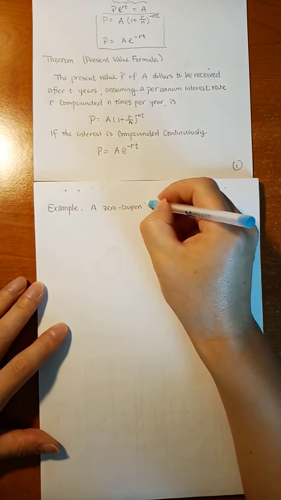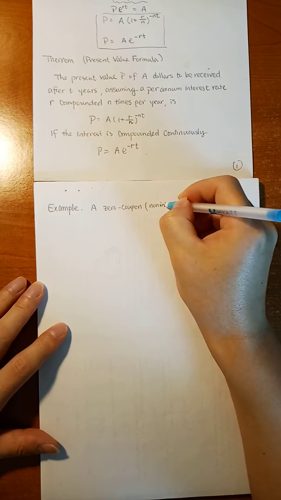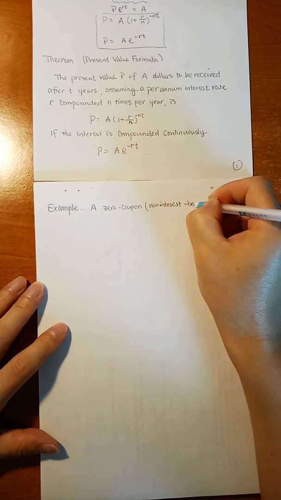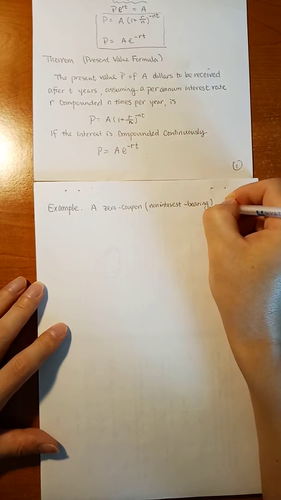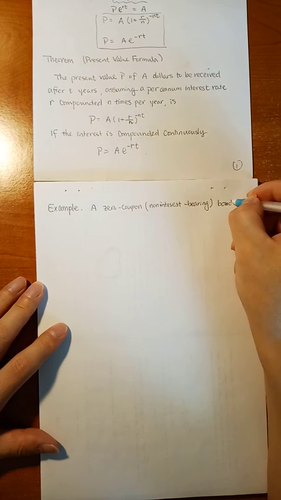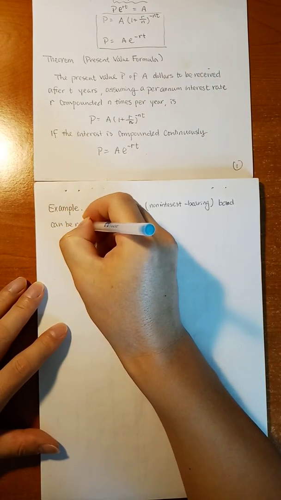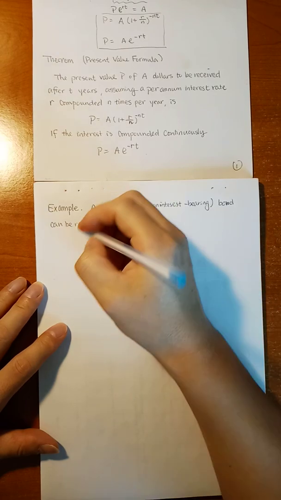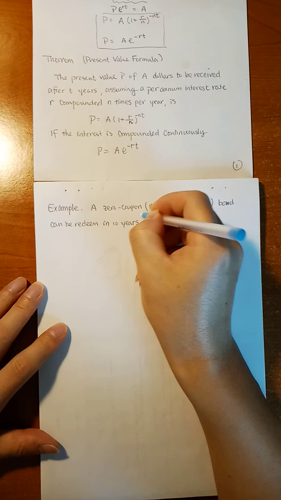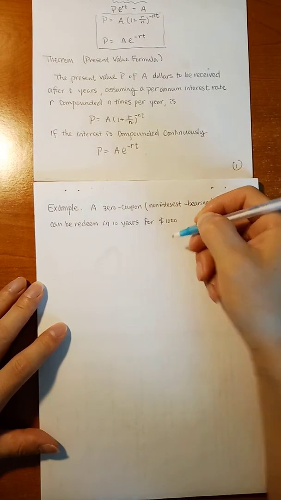non-interest bearing zero coupon bond can be redeemed in 10 years for $1,000.